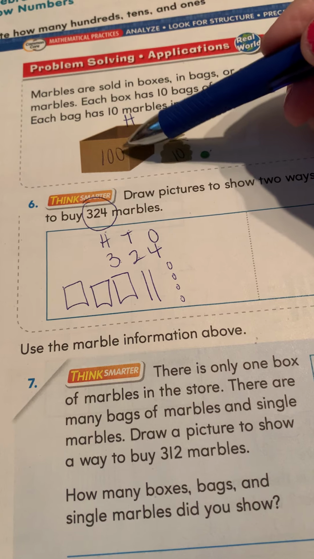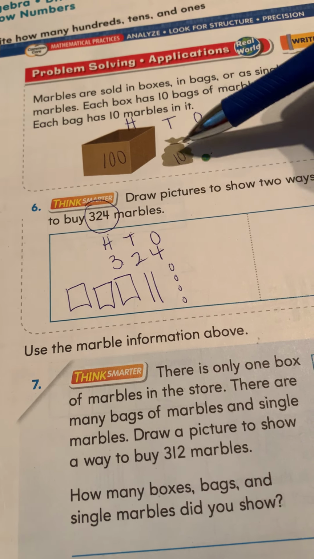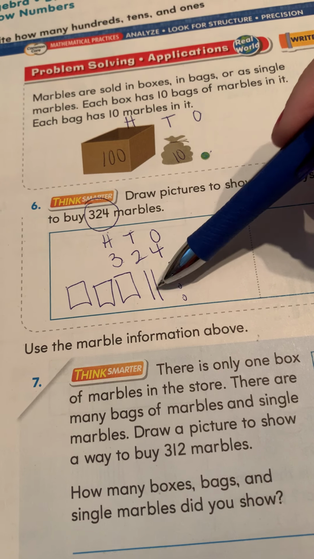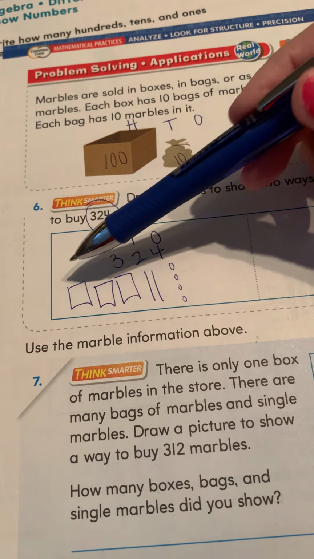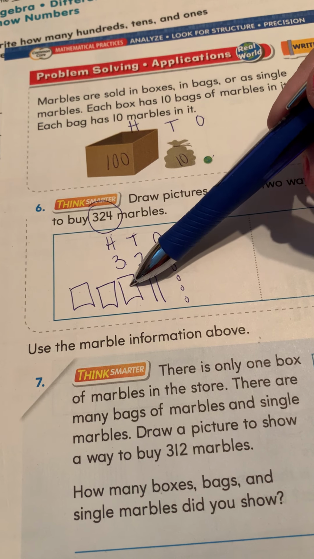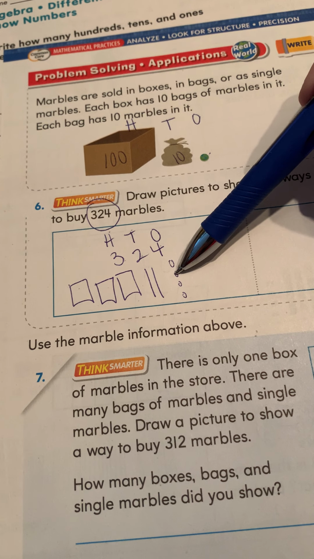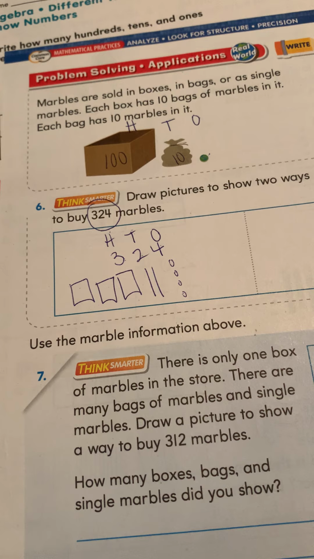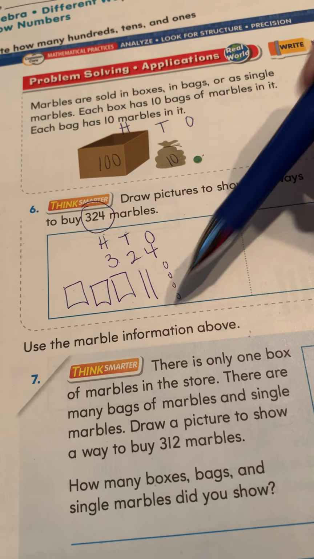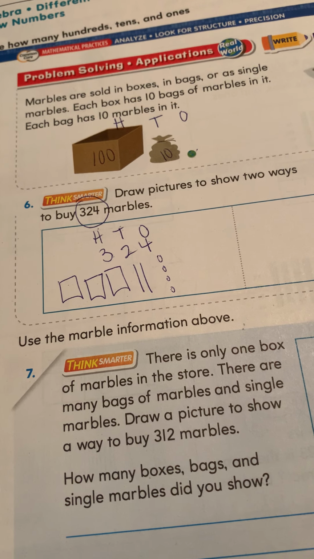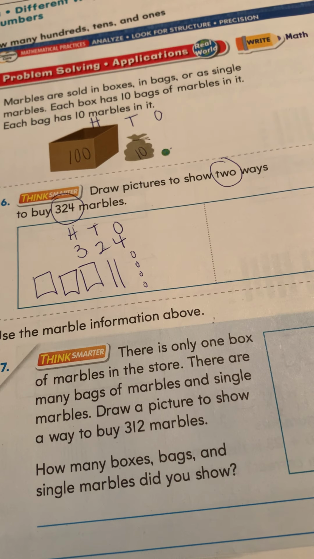That means you need 3 of these boxes of 100. 10 sticks are the same as these bags, 2 of those bags, and 4 marbles will be just rolling around the table because you don't have enough room. 100, 200, 300, 310, 320, 21, 22, 23, 24. That's one way. 3 boxes, 2 bags, 4 rolling around by themselves. We're not done because it says they want us to do it in 2 ways.